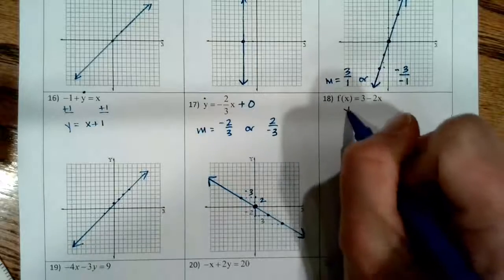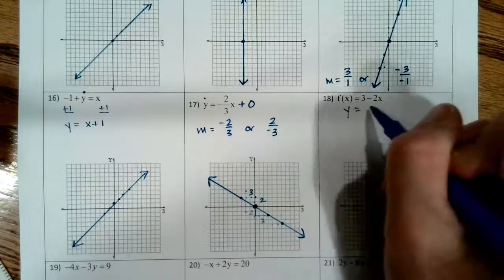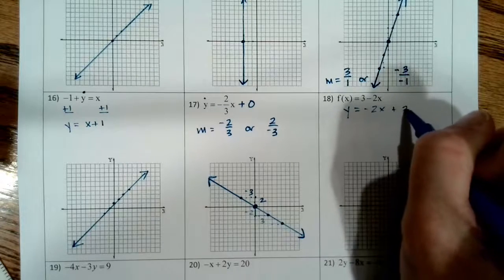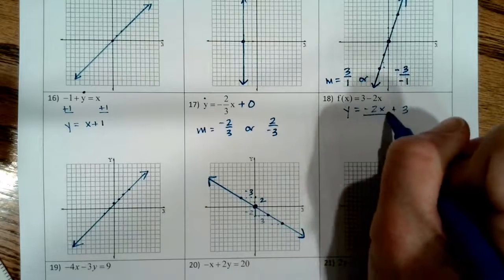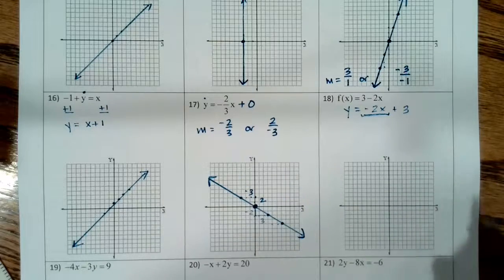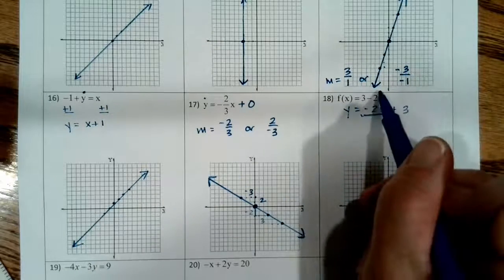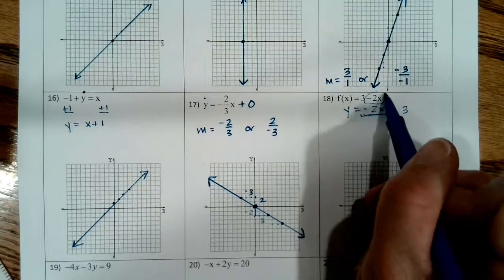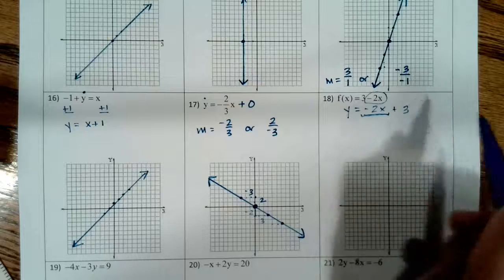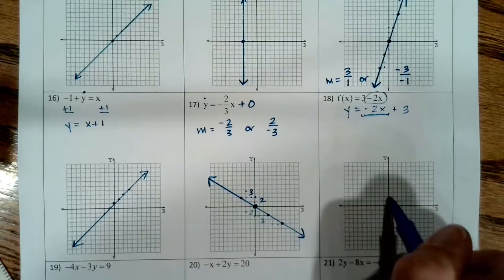F of x is the same as y, and it's better to write your slope and your x term first, this variable term first, so I can use the commutative property and just switch them around, making sure I keep this sign with my value. Y-intercept of positive 3, that's where I'm going to start my graph.